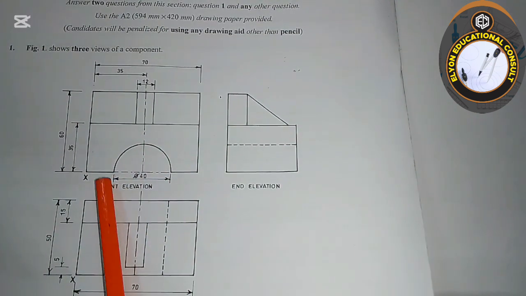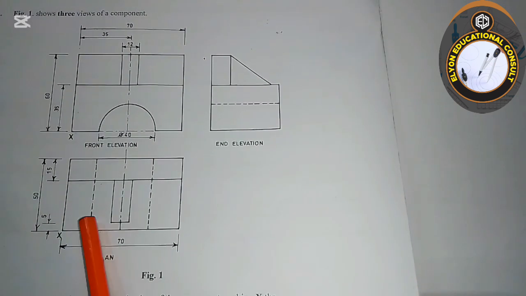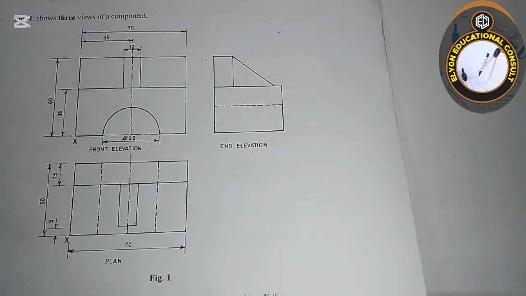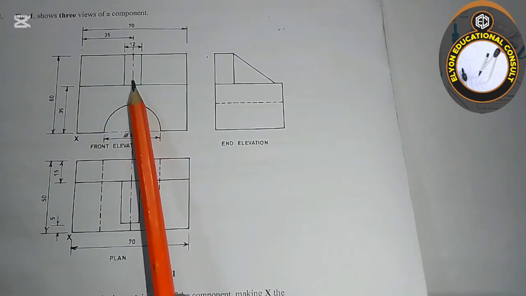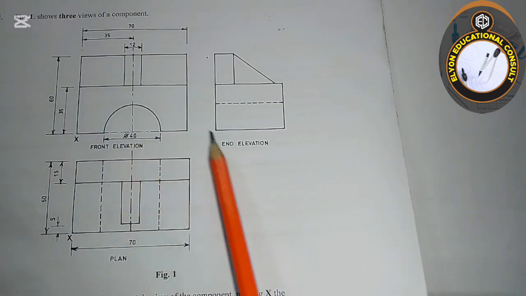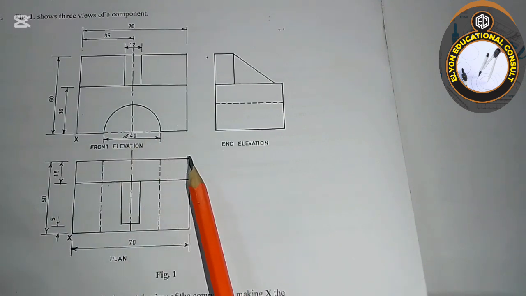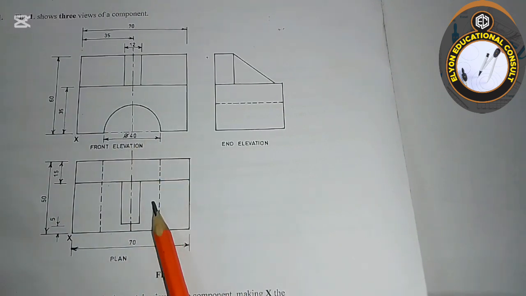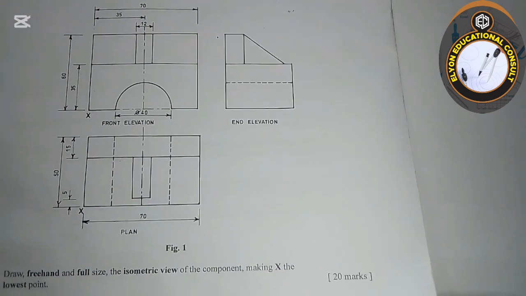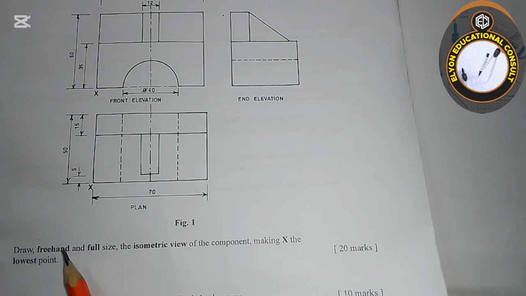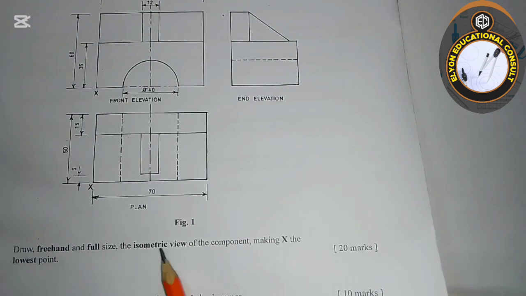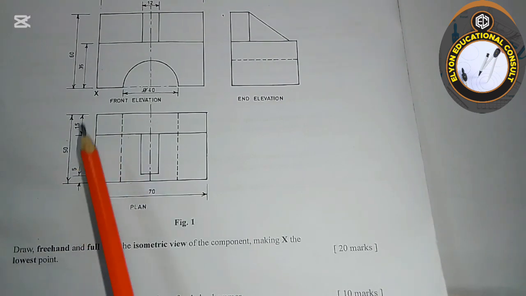We have the front elevation, the plan, and the end elevation. So this tells us that this component is in orthographic form, in first angle projection. So what we are going to be doing now, where the question says, we are to draw freehand and full size the isometric view of the component, making x the lowest point. This x, you can see this x, the lowest point.